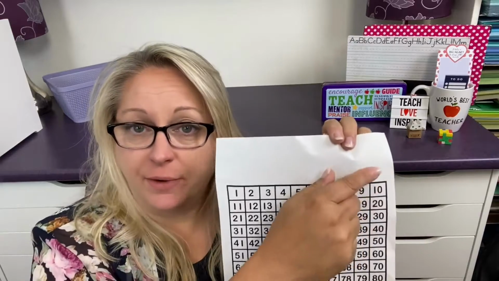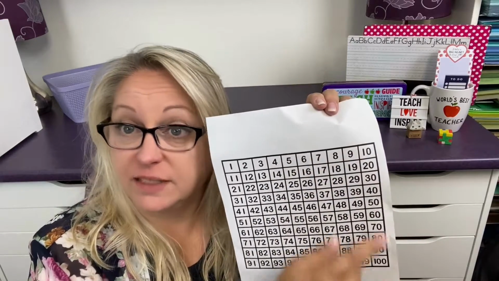I tell them this is a pattern. It's a growing pattern. We've talked about growing patterns. We've already learned about patterns. And we're making those connections, constantly trying to make all the connections between the different things that we've learned in math. So this is a counting pattern, or we can call it a growing pattern.